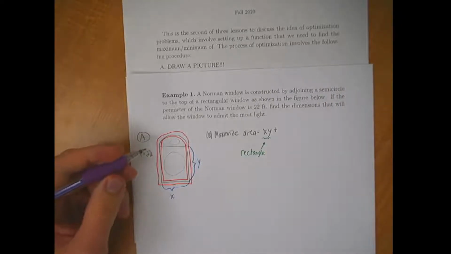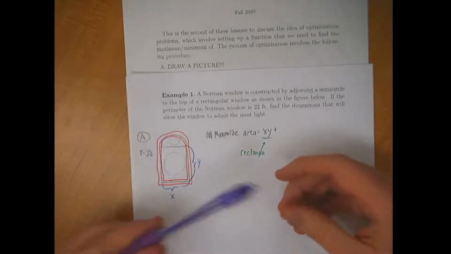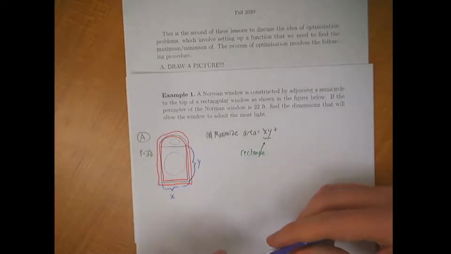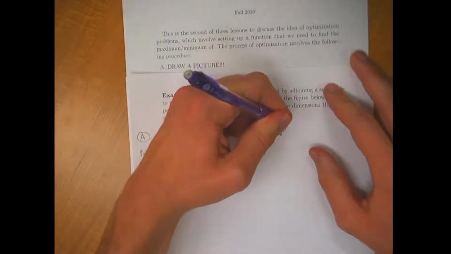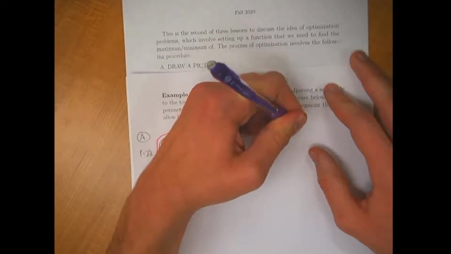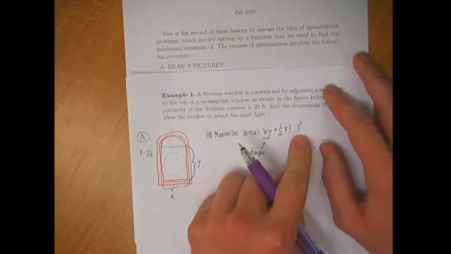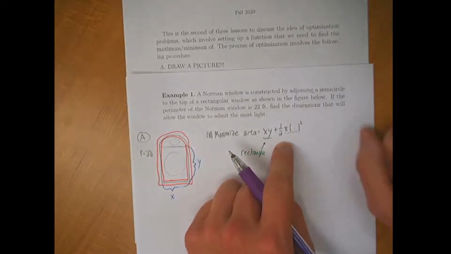If we focus on the area of a semicircle, do you guys remember what that is? Is it 1/2 pi r squared? Yep, it's 1/2 times pi times whatever the radius is squared. Because remember, this part here, the pi r squared part, is the area of a circle. So if you want the semicircle, just divide it by half. You're good to go.